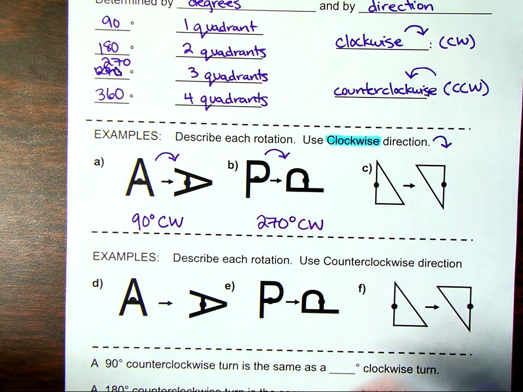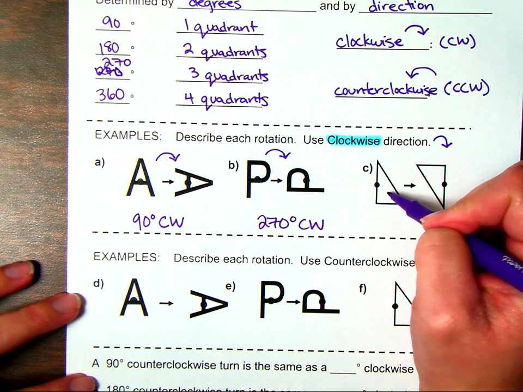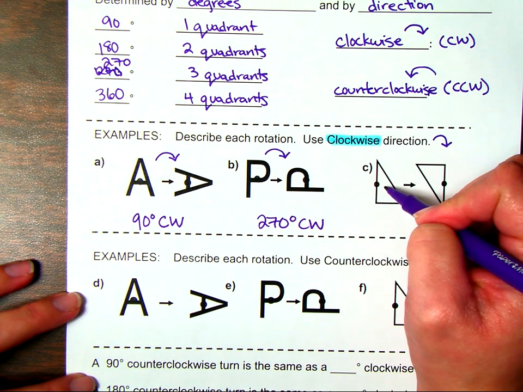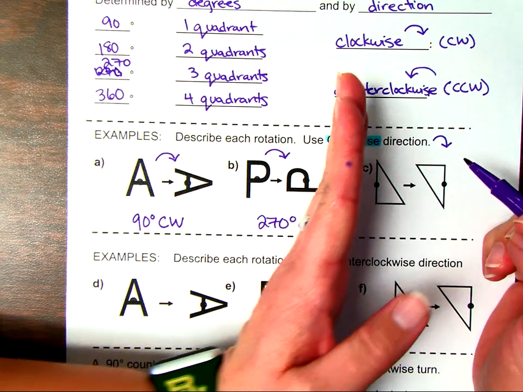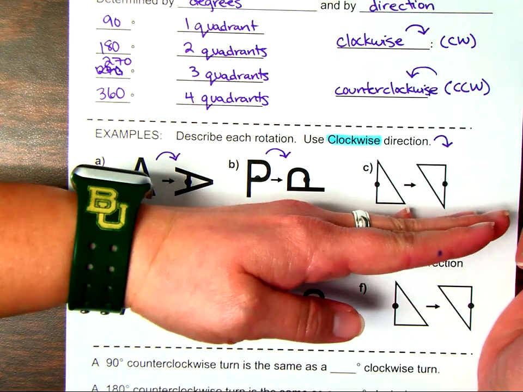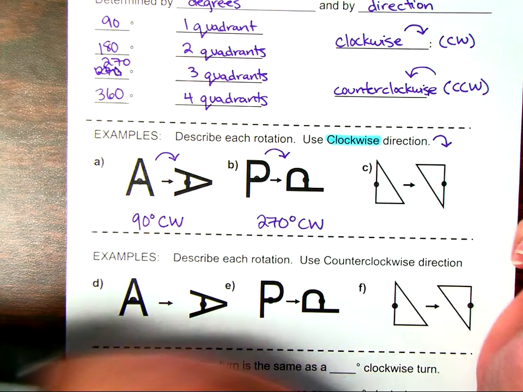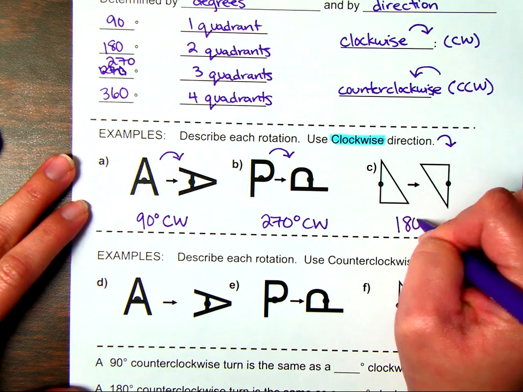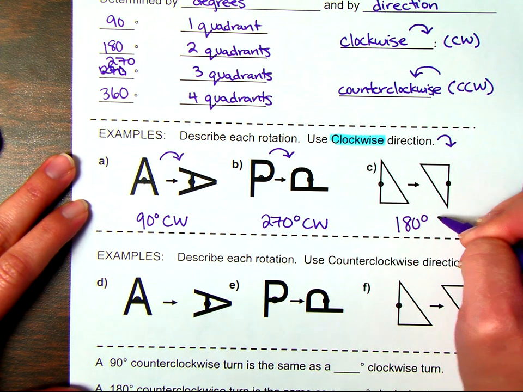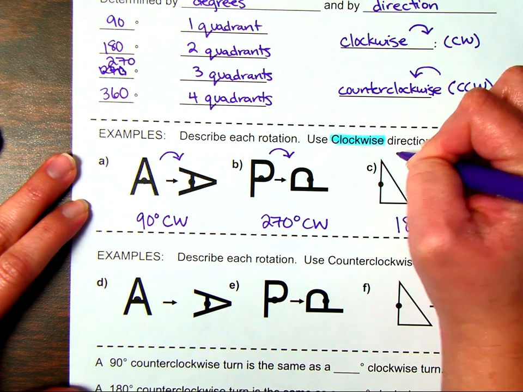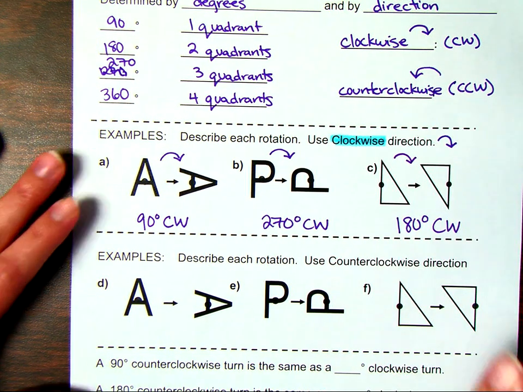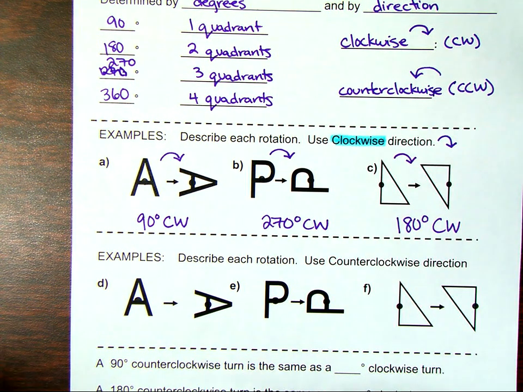Okay, so you just have to visualize it. So if this is my original triangle, and I rotated 1 time, and then again, this is going to be 180 degrees clockwise. So you just have to visualize it on that graph, okay?